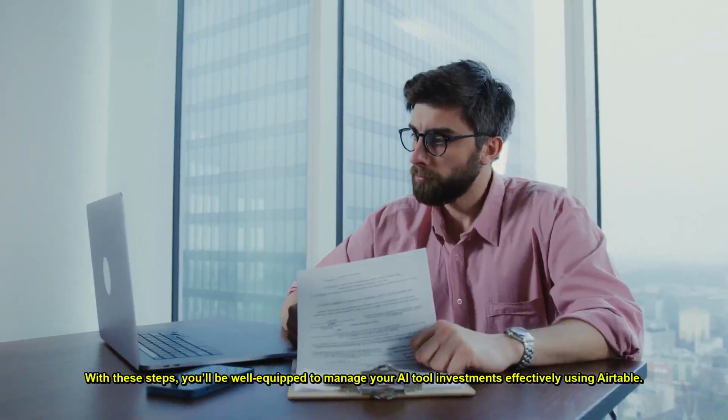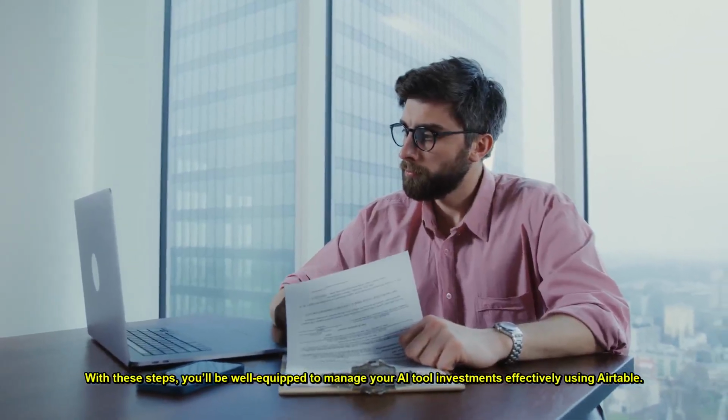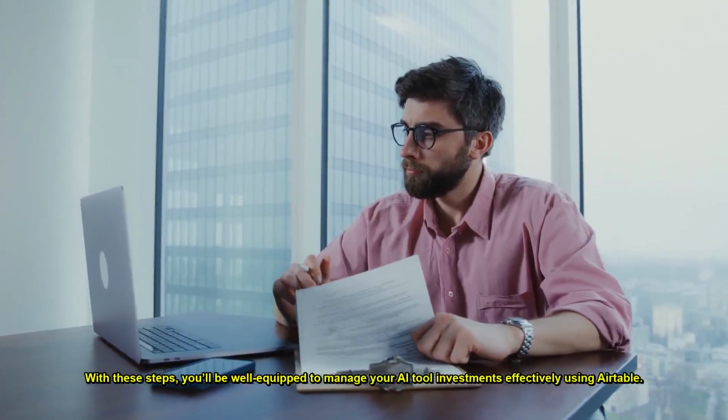With these steps, you'll be well equipped to manage your AI tool investments effectively using Airtable.